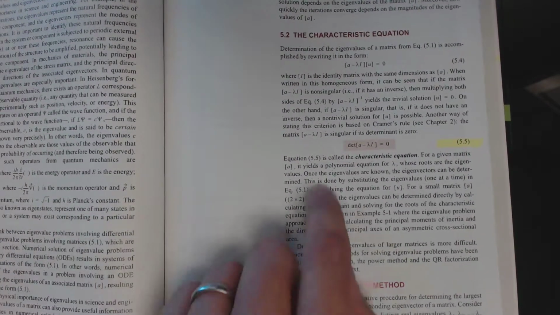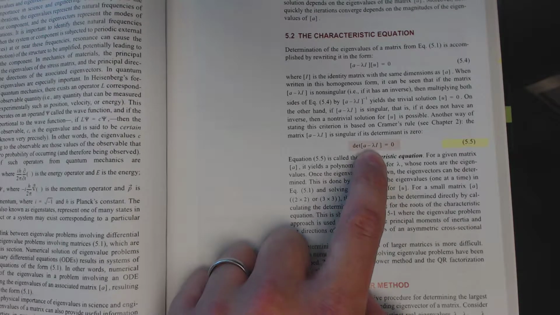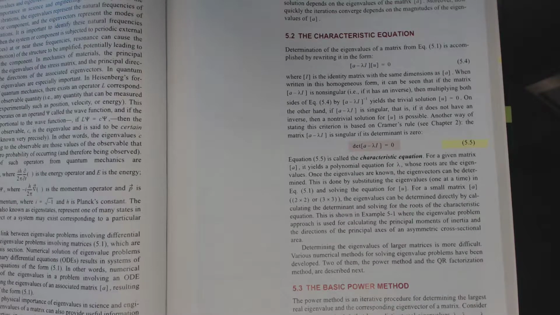The characteristic equation of determining eigenvalues is when you take the determinant of the coefficient matrix A minus lambda I. This is probably the way you've seen this taught in a linear algebra course. For small matrices, 2 by 2, 3 by 3, not a big deal, right? You end up with a polynomial, you distribute things out, and you can find the unknown values lambda by finding the roots of that polynomial.